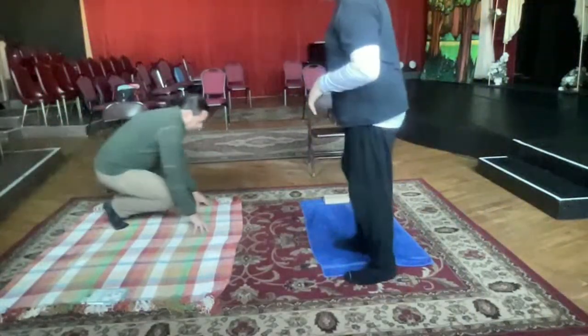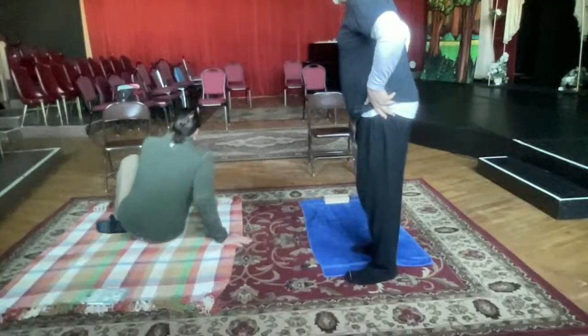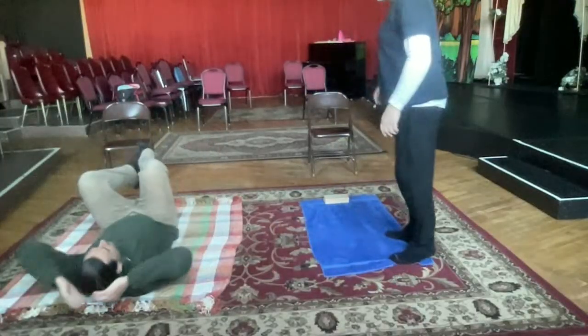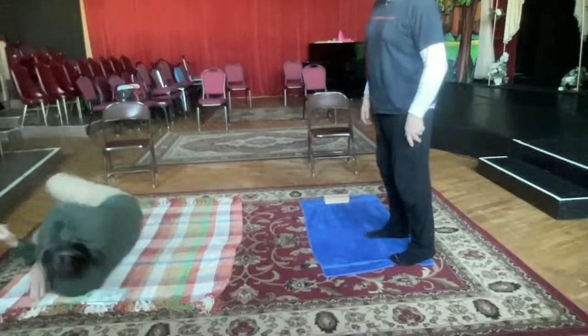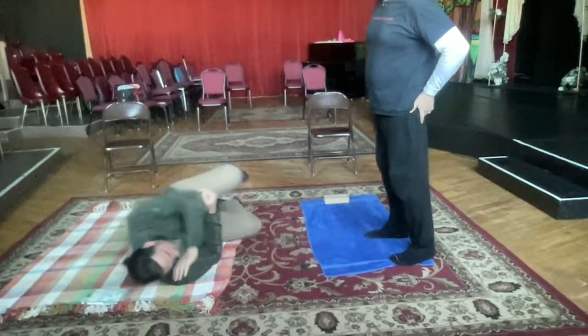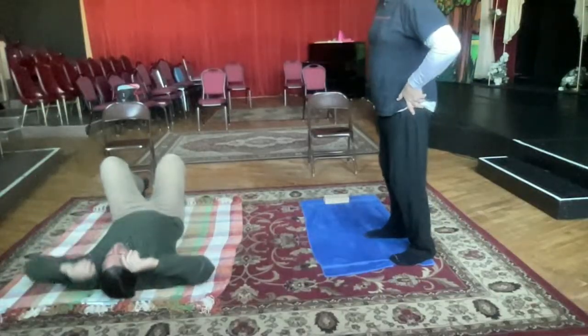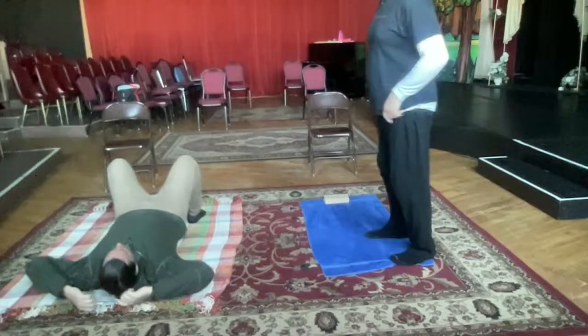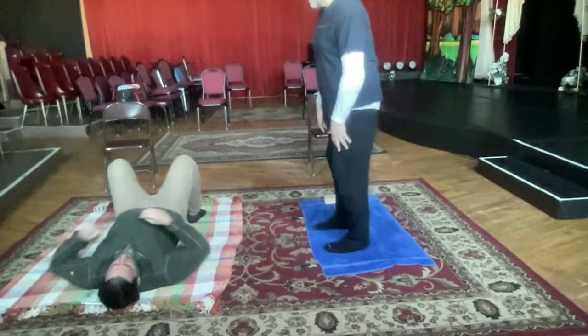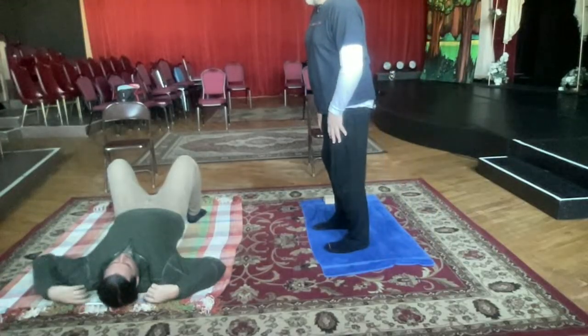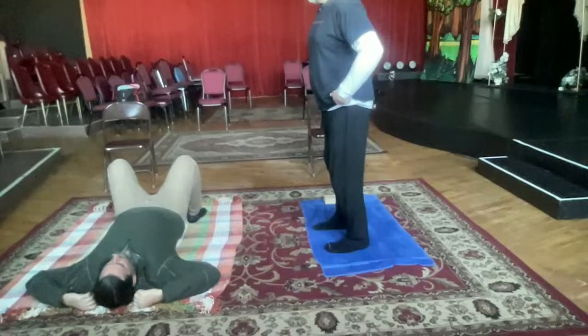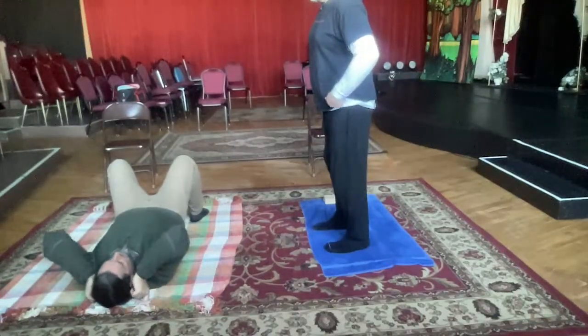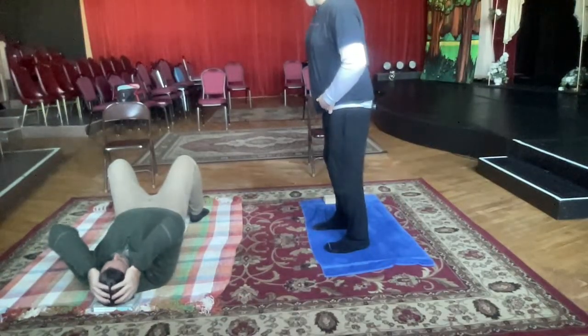So this is all about the swing of the pelvis. I'll talk you through the first bit, which is really getting this idea of the weight of the femur into the pelvis, into this area.